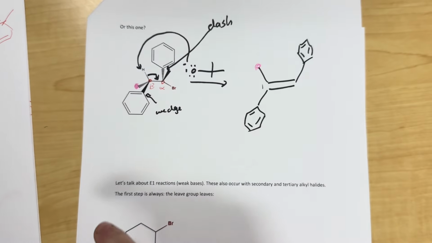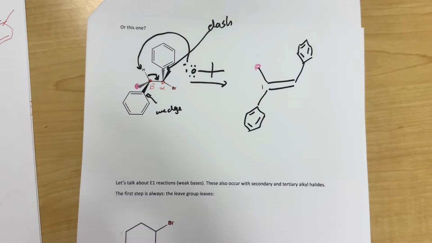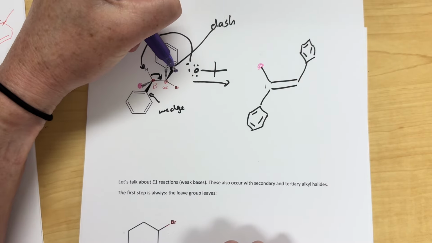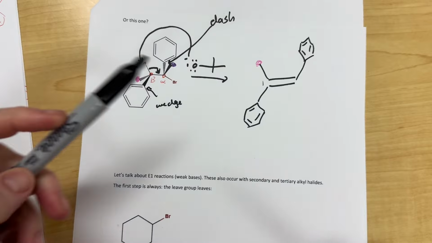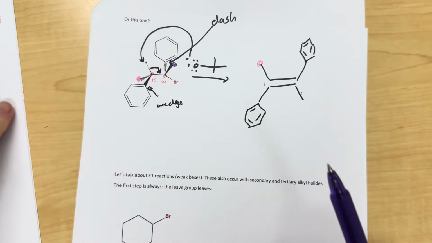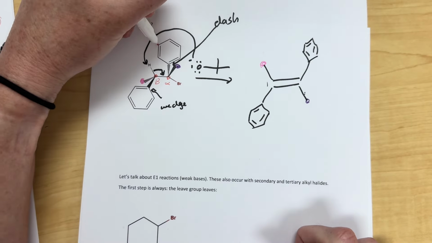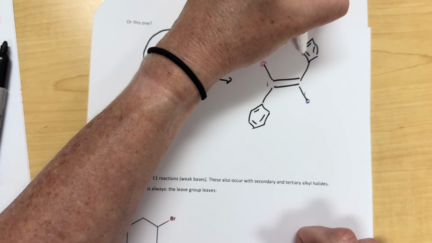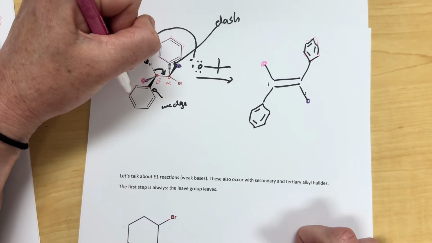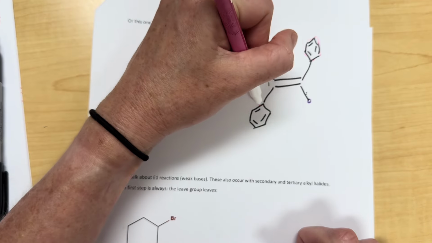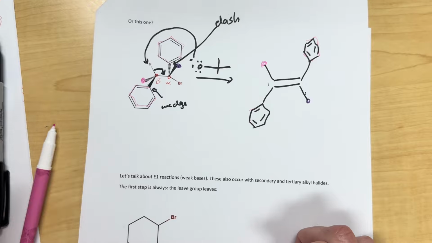And then this other carbon over here is going to be down here. Okay. And this phenyl group, which was pink, is this one right here. And this one, which was on a wedge, ends up, whoops, on a wedge down here. Why am I making it pink?